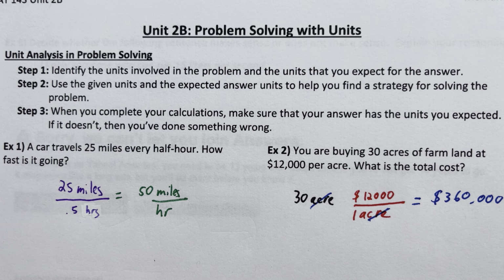For example, a car travels 25 miles every half hour. How fast is it going? Cars are usually measured in miles per hour. So we're going to take 25 miles and 0.5 hours, divide it, and we get 50 miles per hour.